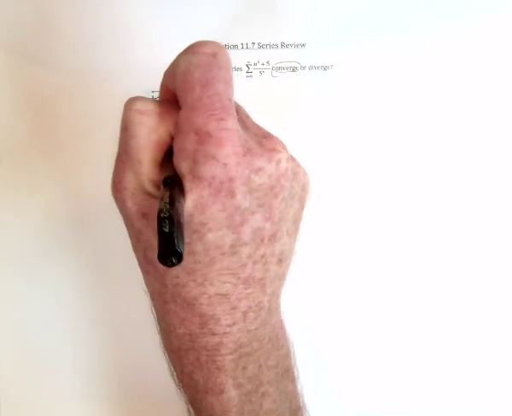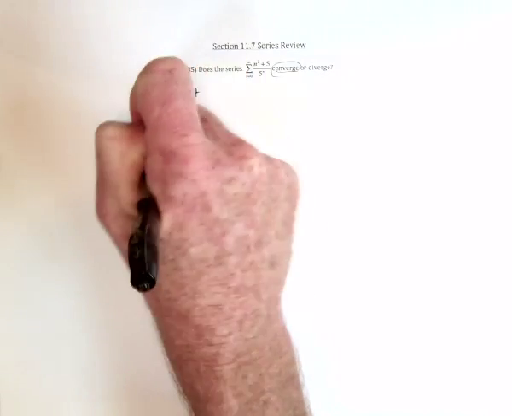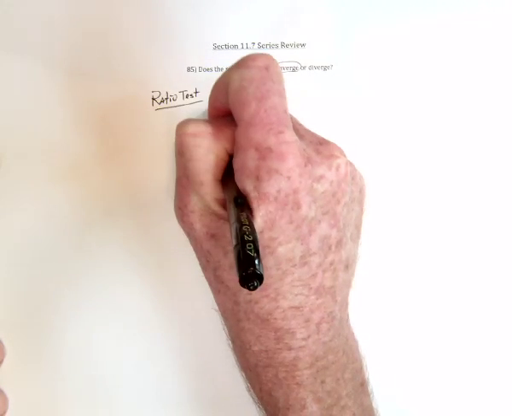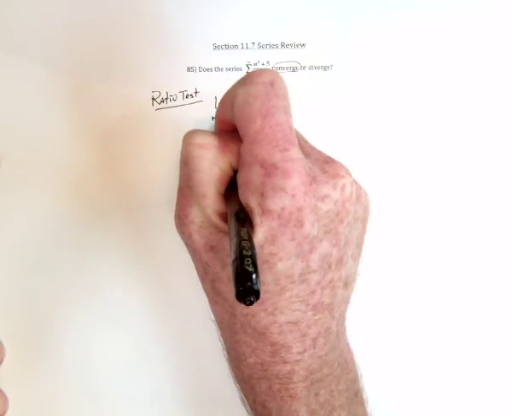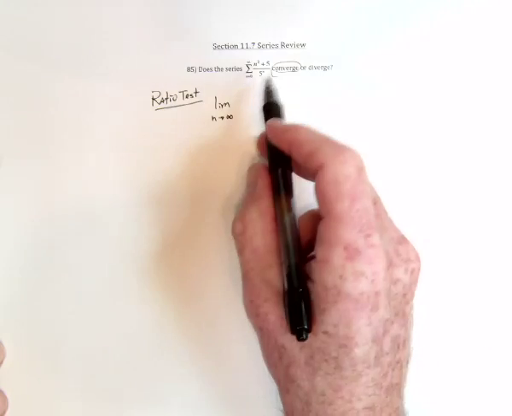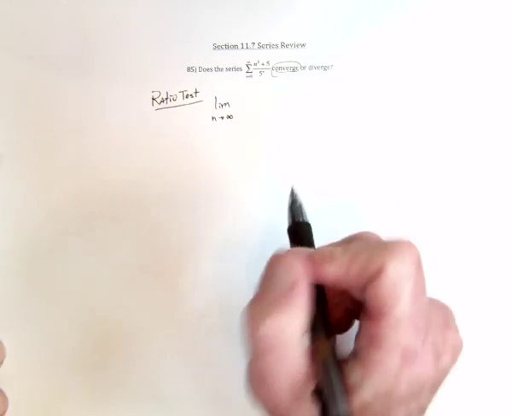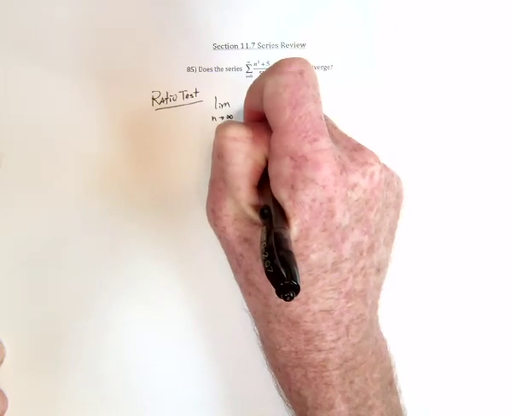So it's a good idea to write down what test you're using so a person reading your work can follow. Use the ratio test, so that means take the limit as n goes to infinity. Technically it's supposed to be the absolute value, but these are positives, so I don't have to do that. Then substitute n plus 1.